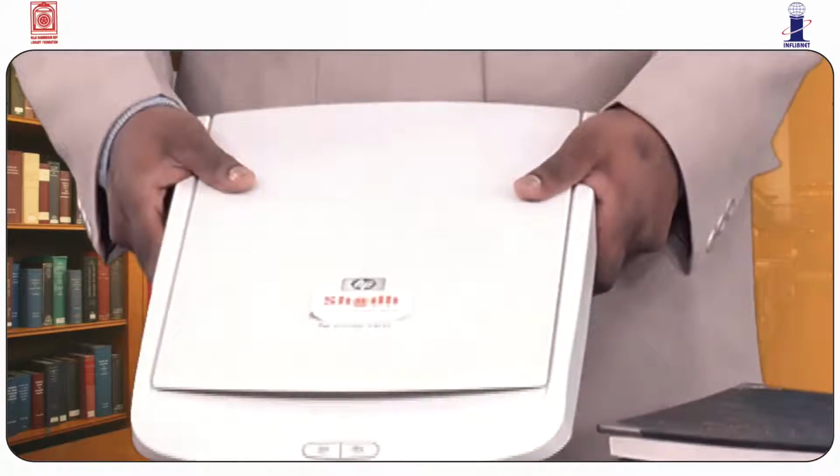Earlier it used to take 2-3 minutes for scanning one page. So this is a time-consuming job, and think about digitizing this book with this scanner, which is practically not possible. So for that we need to do something different.